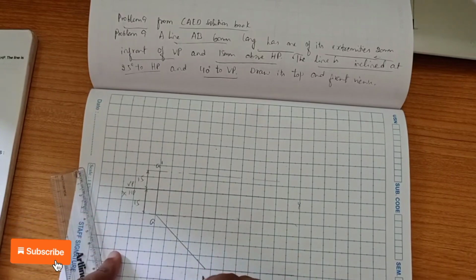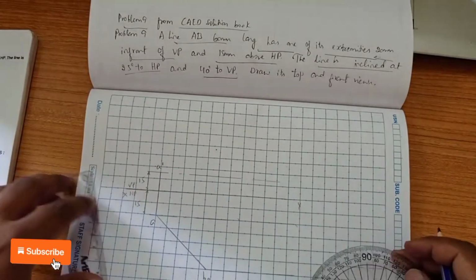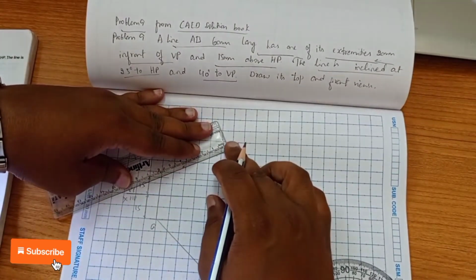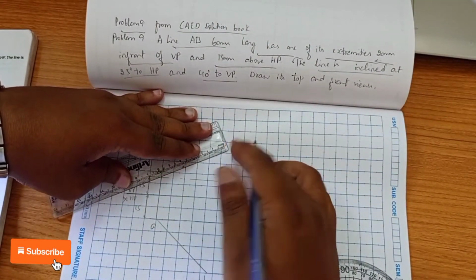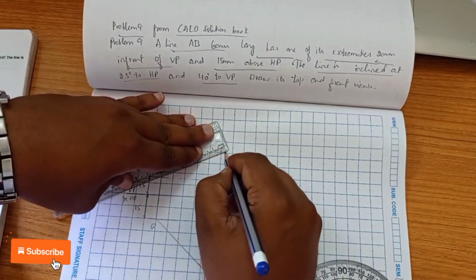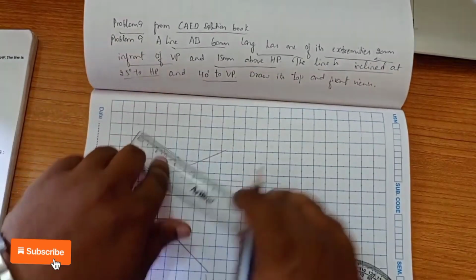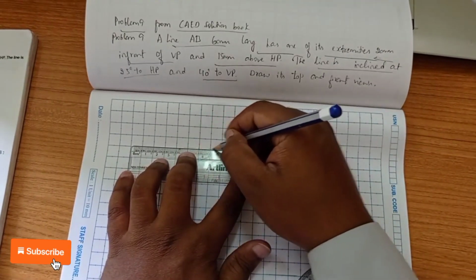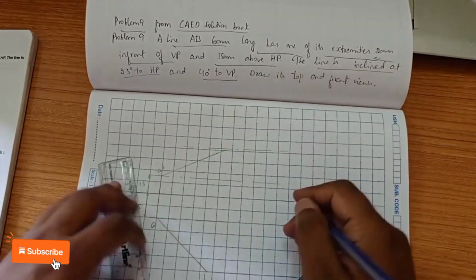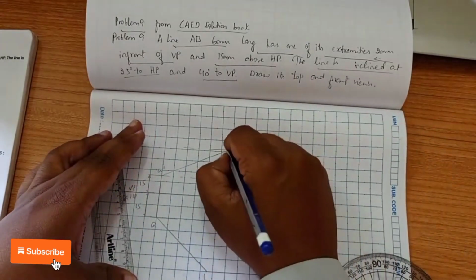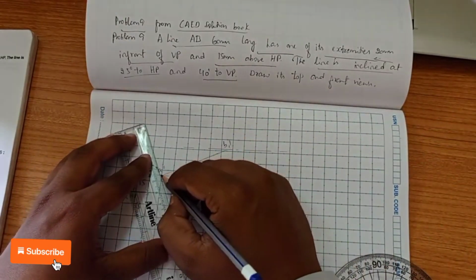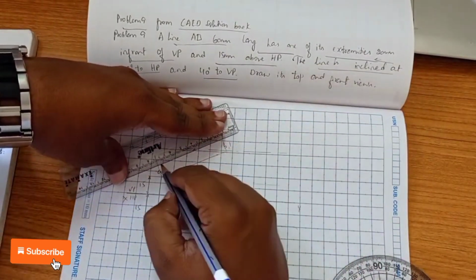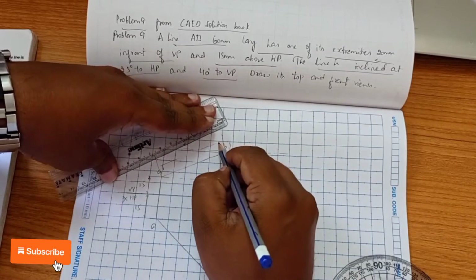So this is the AB2, another length of line 60 we have to draw to this end. Okay, here another locus line. Okay, so this is B1 dash, and show the dimension here 60. We can show the dimension.